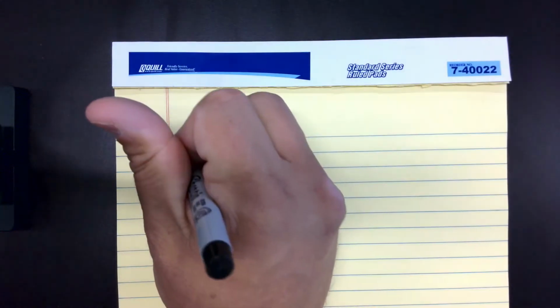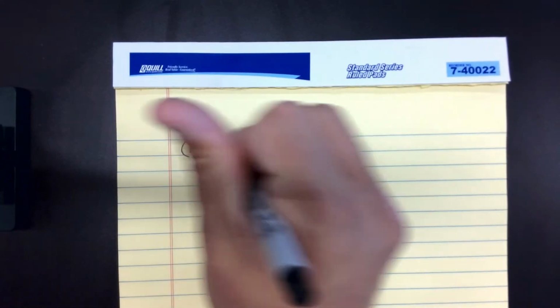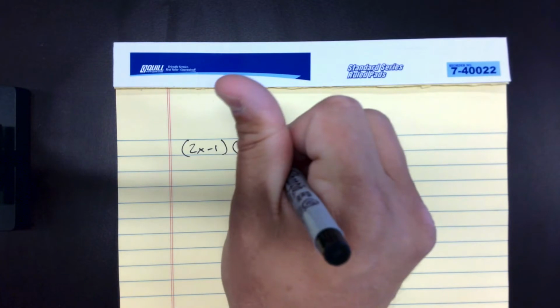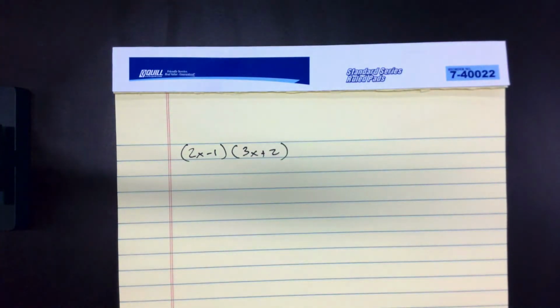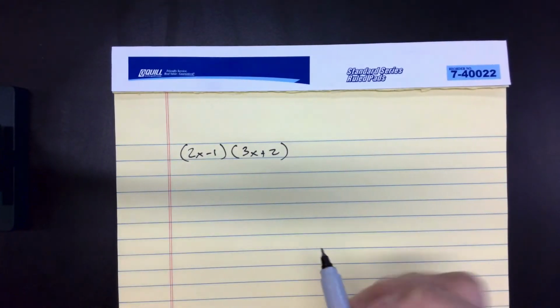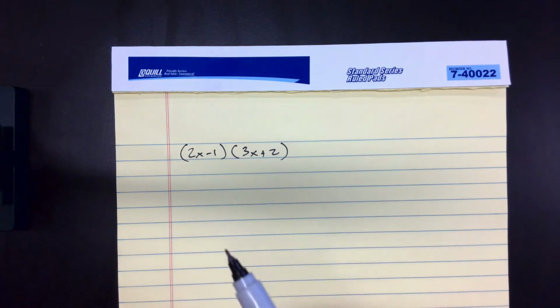Another term for foiling is, stay quiet for me. If we have 2x minus 1 and 3x plus 2, another term for foiling is double distribute. Okay? So if we ignore the foiling method, another term for this is called double distribute, and it's the exact same thing.